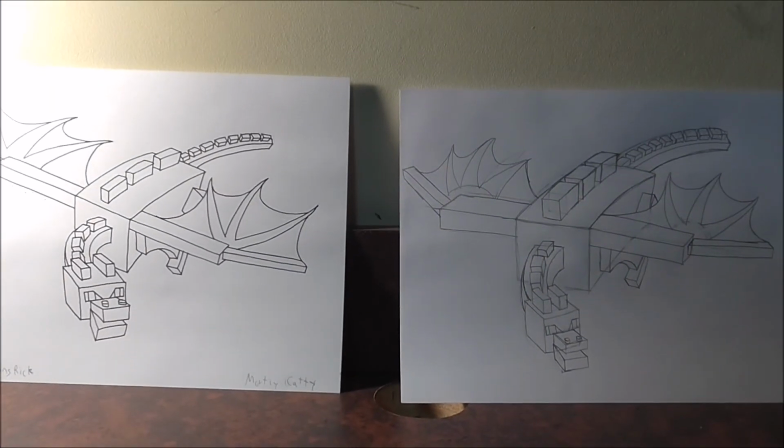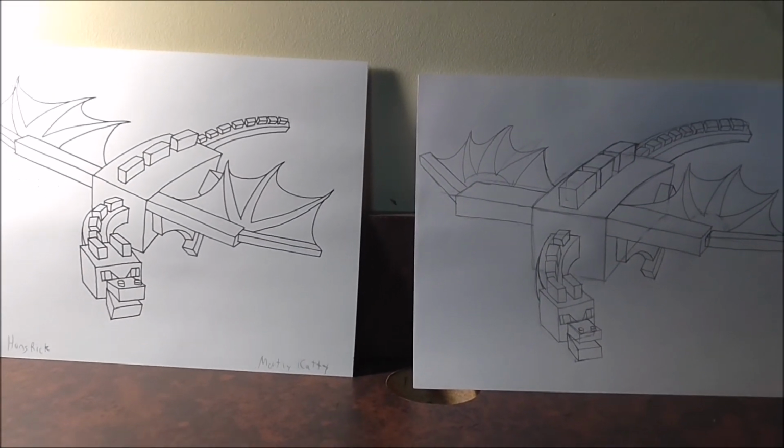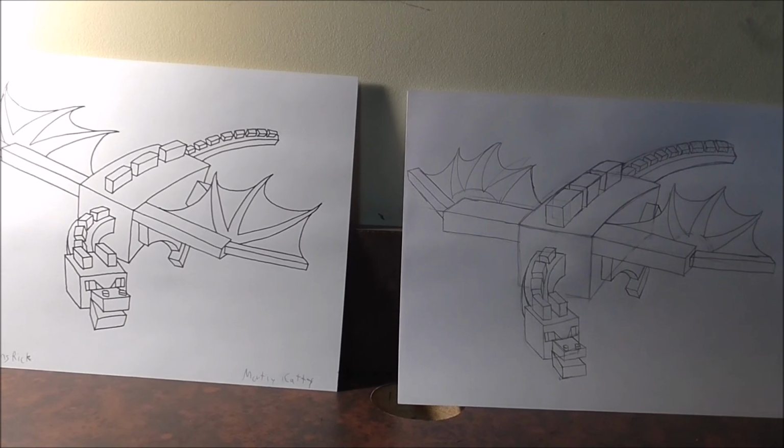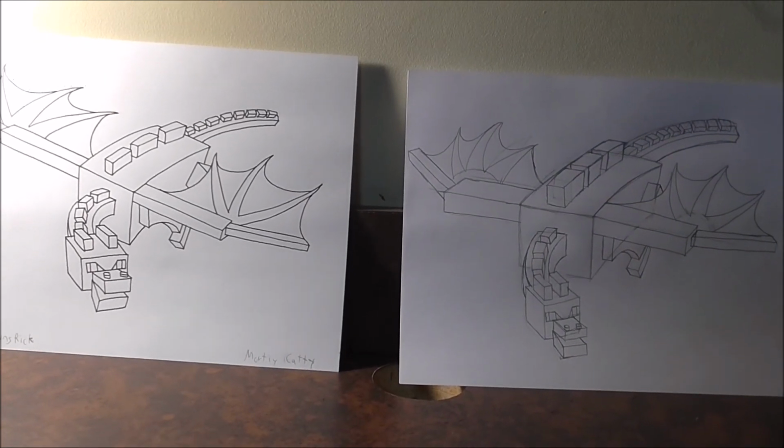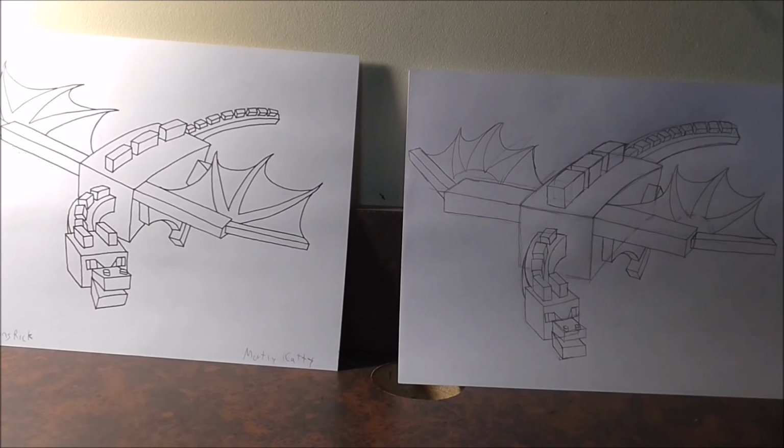I'll put all the pages for the sketch. This will help make it stay up better. Or not. Probably because it's landscape, so it won't stay up. No, we got it up. For the time being. So on the left there we have the drawing I did beforehand, the one that I inked. And on the right we have the sketch that we just did. But yeah, that's pretty much how you draw the Ender Dragon.